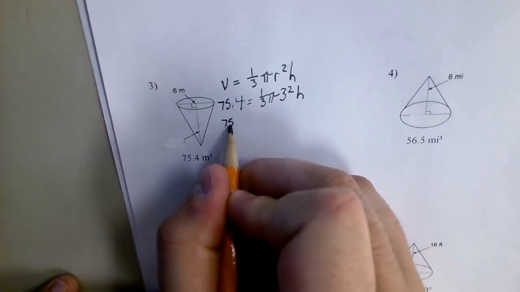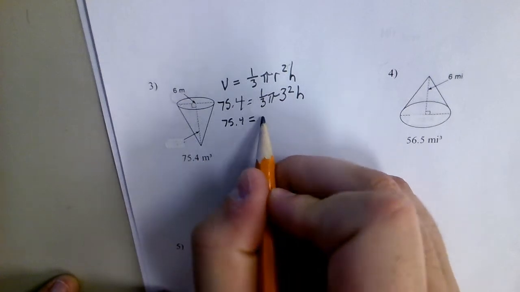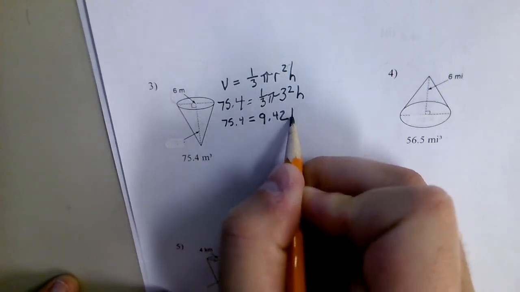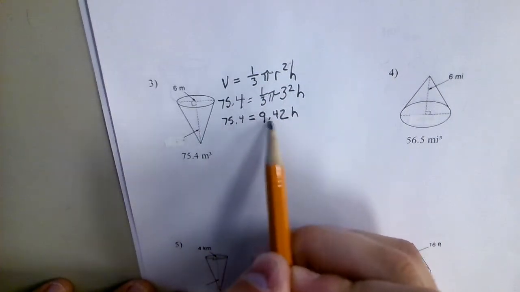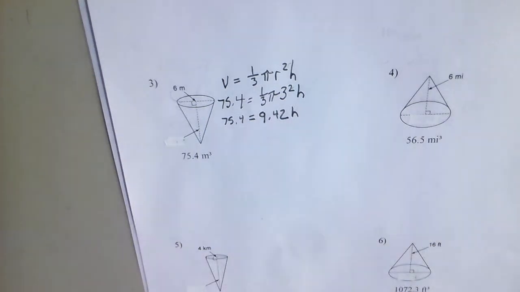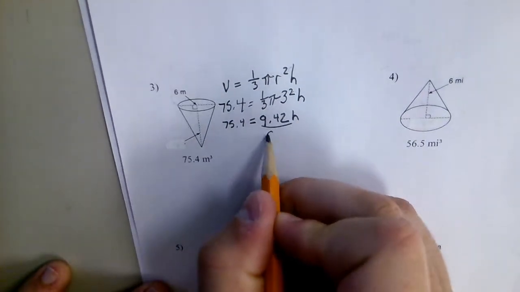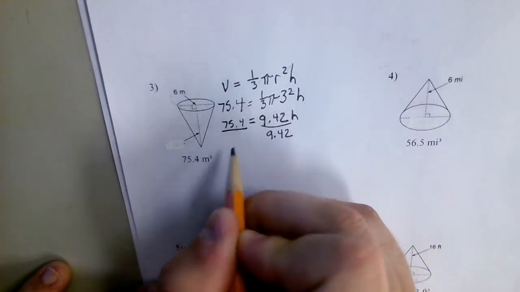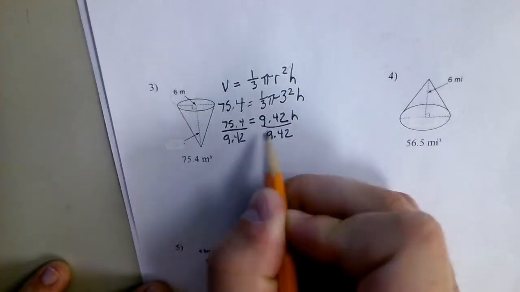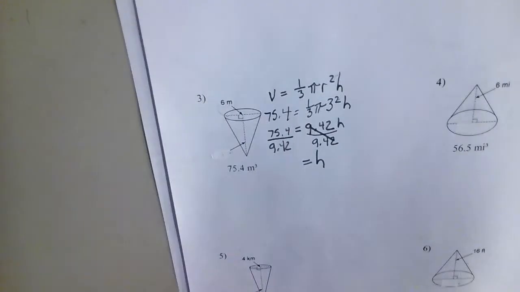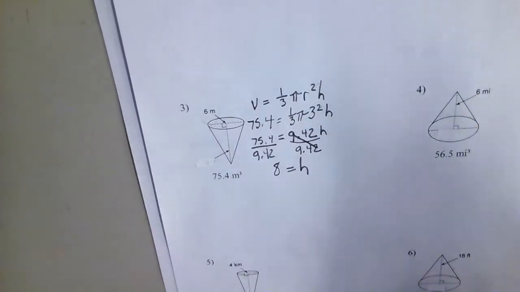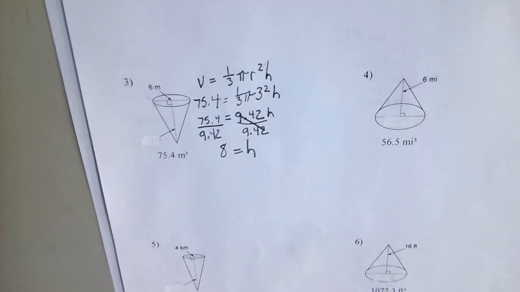So I get 75.4 equals, and then I got 9.42 and then the h. So when I did 1/3 times pi times 3 squared, I got 9.42. Then I'm going to get rid of it by dividing it on both sides. So these are going to cancel. I'm just going to be left with h over there. Then let's take 75.4 divided by 9.42, and that comes out to 8. So my height in number 3 is 8.